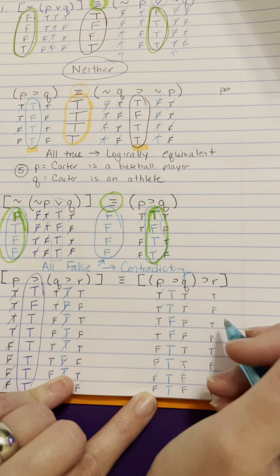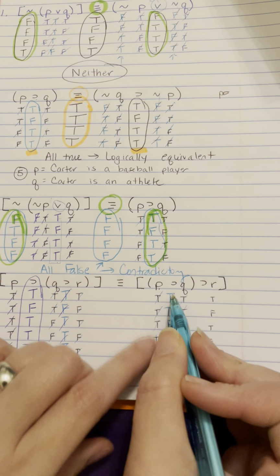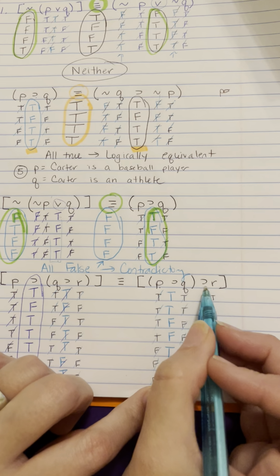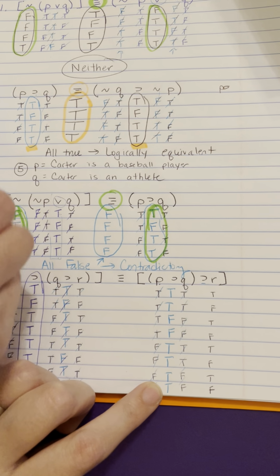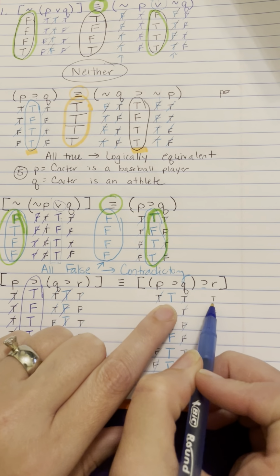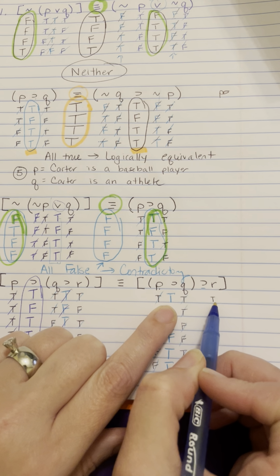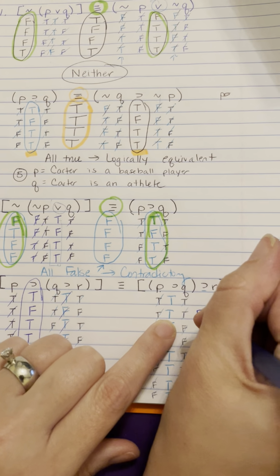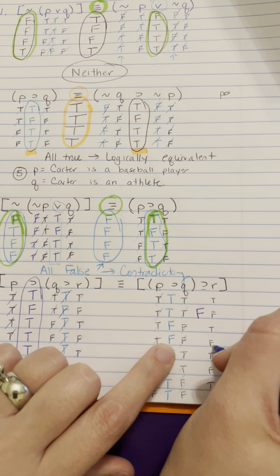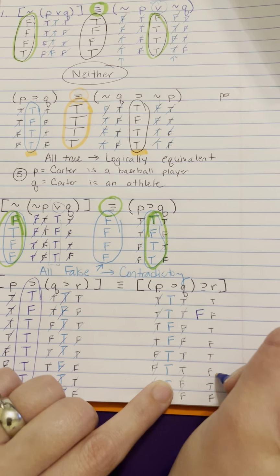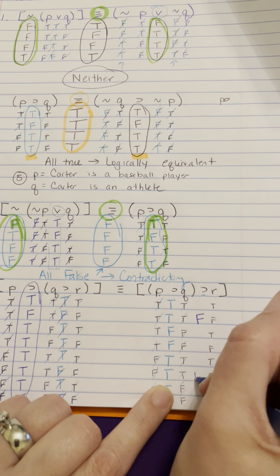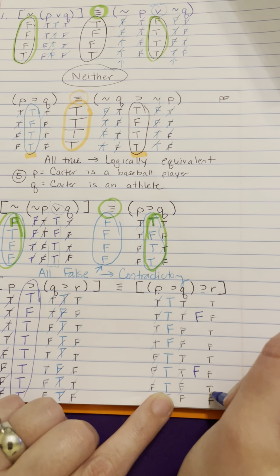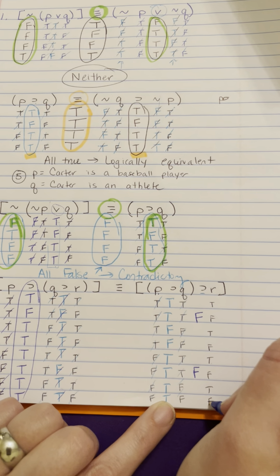Okay, so now we can compare this column with this R column. Again, we're still doing a conditional. All right, and we're looking at this one and this one, looking for a true and a false. So true, true, nope, true, false, yep. Gives us a false, nope, nope, nope. Oh, here's another one right there. True, false, it's false. True, true, nope.